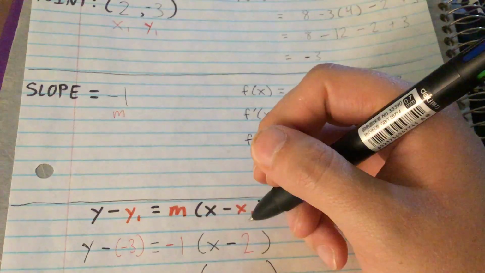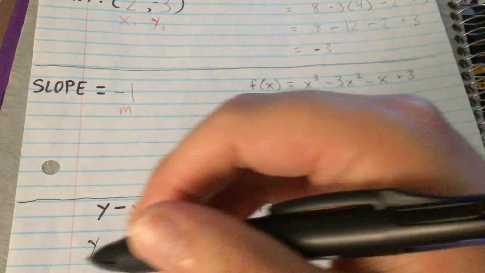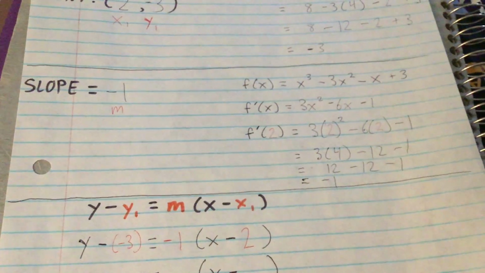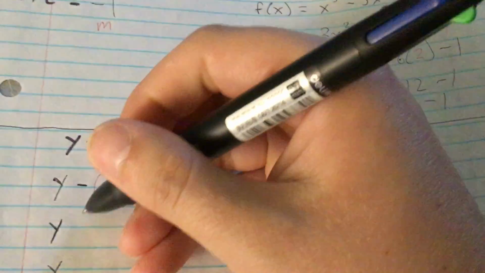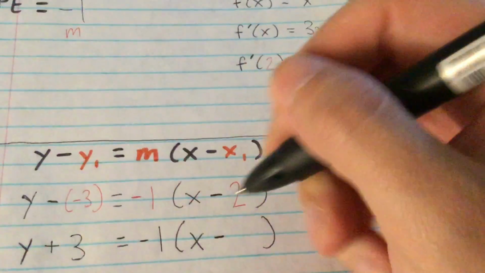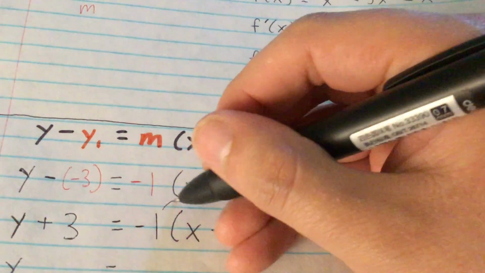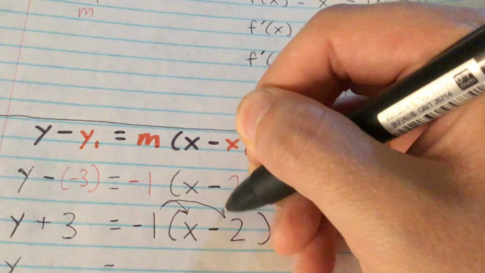Are there any double negatives I can correct before I move on? Yeah, this y minus negative 3, I can convert into y plus 3 is equal to negative 1 times x minus 2. So let's distribute now that we ain't got no time for no double negatives.